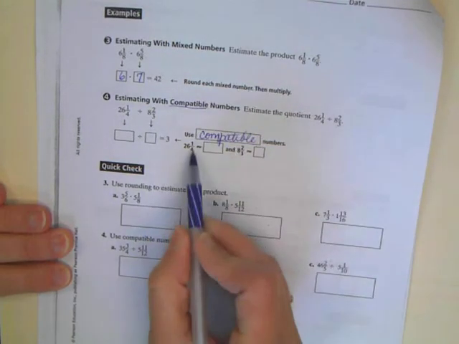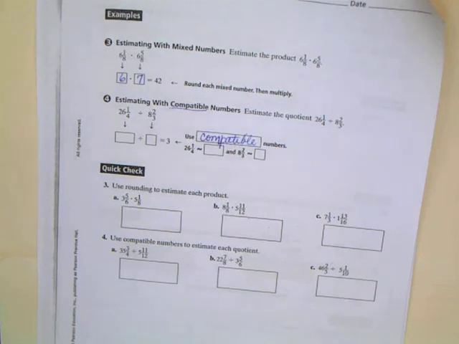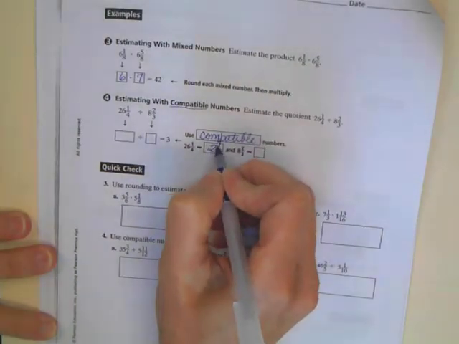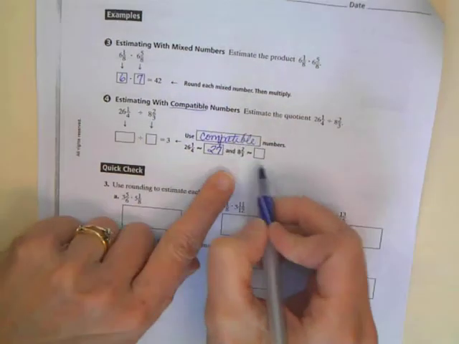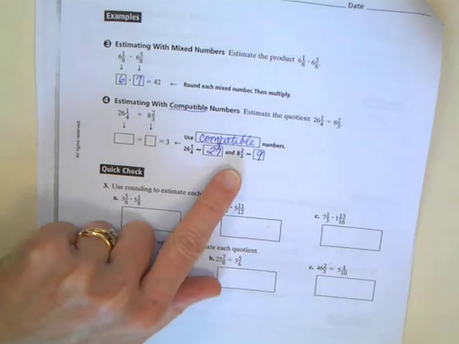When I look at 26 1/4 and 8 2/3, I think what two numbers are those fairly close to? Remember, I don't have to follow the strict rounding rules. I'm going to say that 26 1/4 is really close to 27, and that would make a nice partner if I round 8 2/3 to 9.